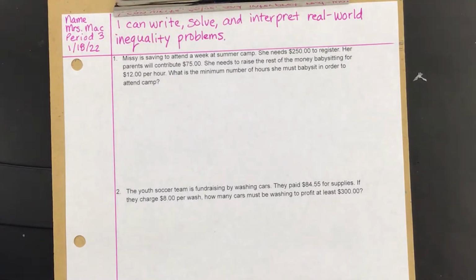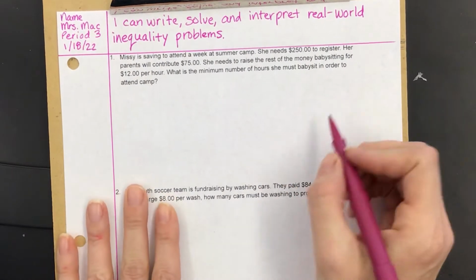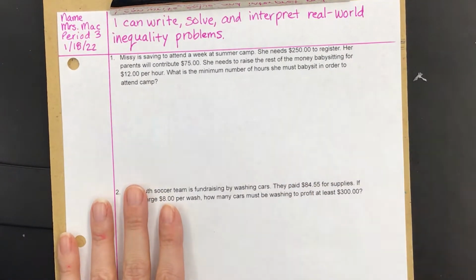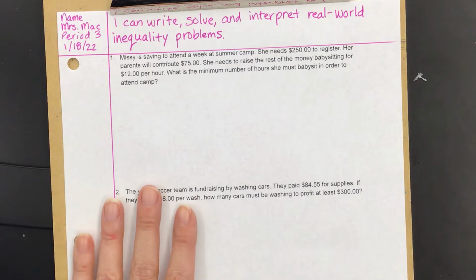Okay, so I know that there's not a place for it on here because I quite literally just typed out the questions and printed it. But we're going to put the frame for our inequality word problems just in a box off to the side here that we'll use for all the problems. And if you can write equations for real world problems, inequalities is not much different from that, okay?